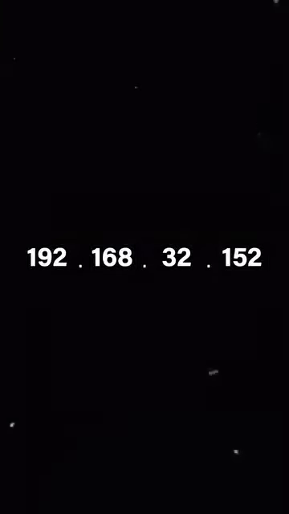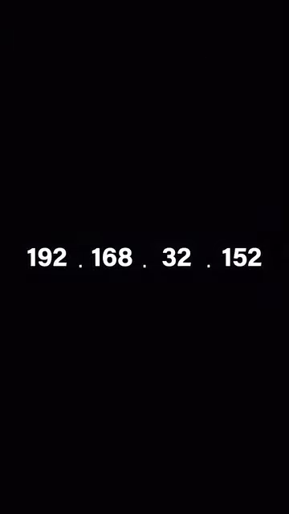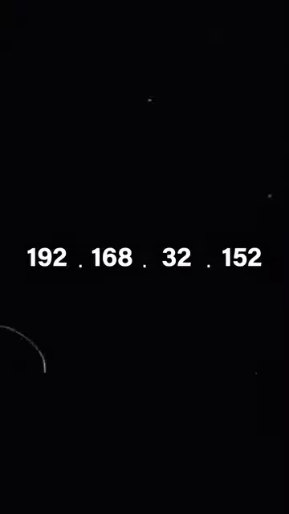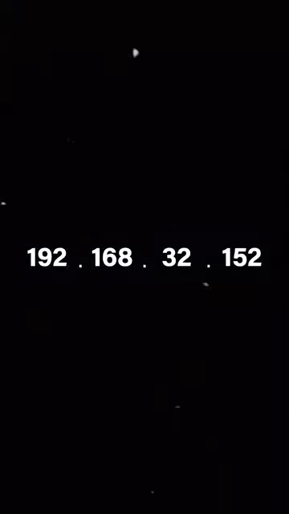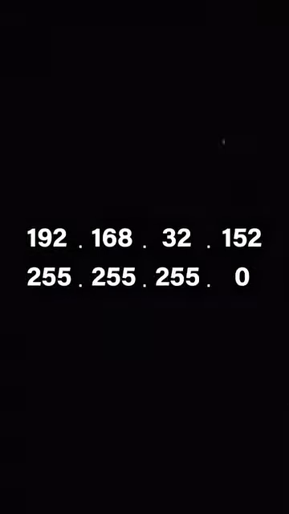Now the address itself is separated into 2 parts. The first part represents the network, and the second part represents the host. To know which part of the IP address represents the network, we used to rely on the first few binary bits. But since the early 90s, we have something called a subnet mask.